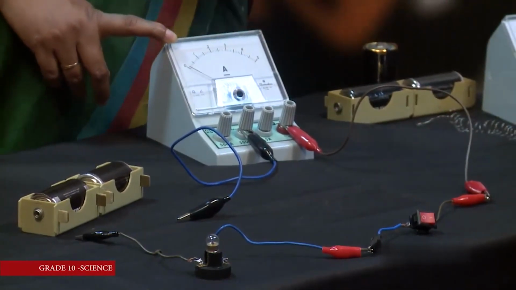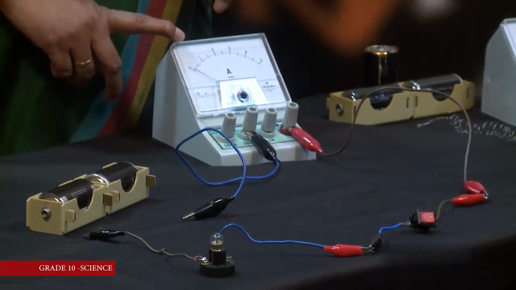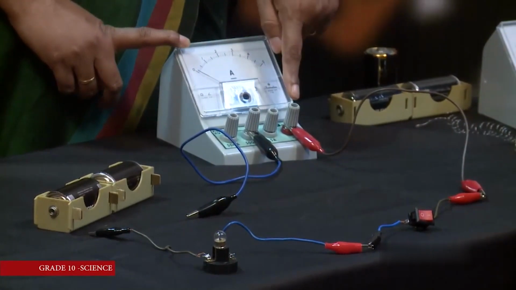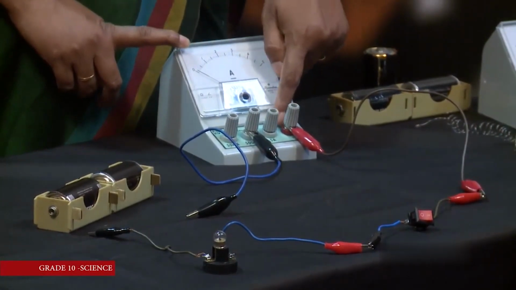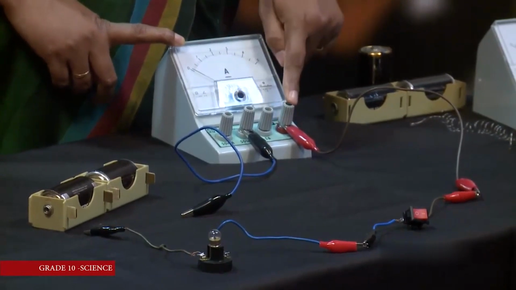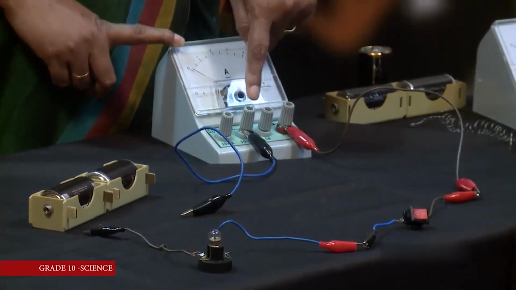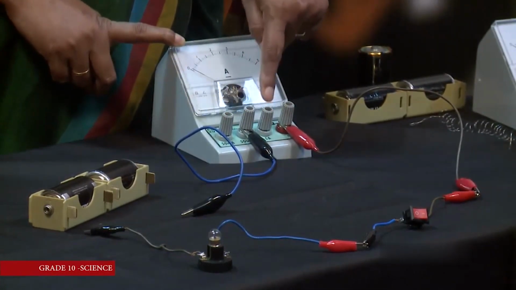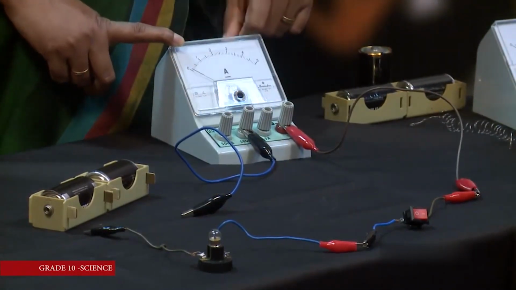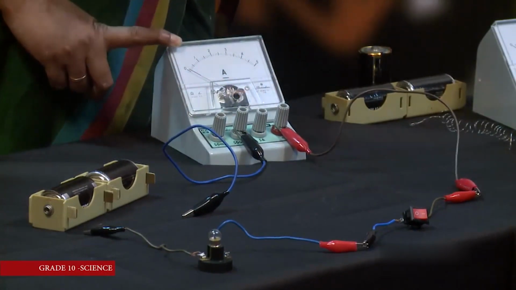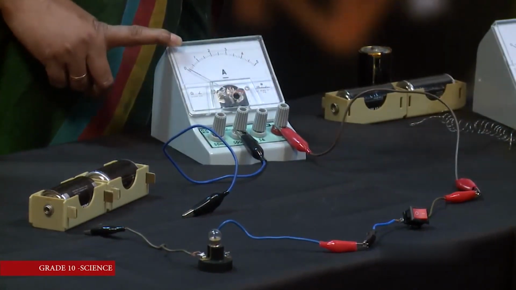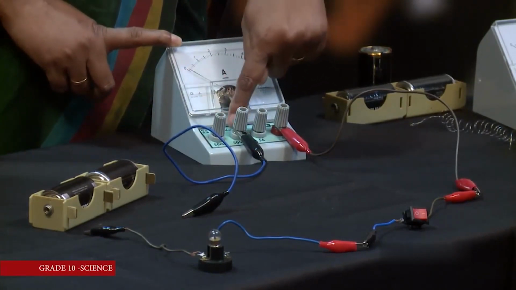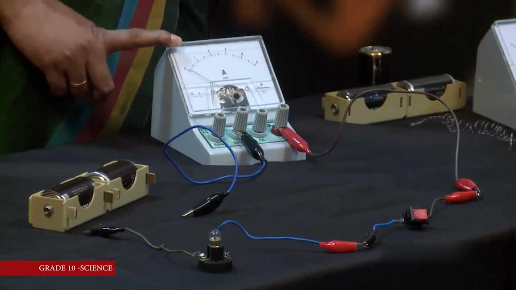First, the terminals must be carefully considered. Here you can see there's a red color terminal. This is called the positive terminal, and there are another 3 terminals. All these 3 terminals can be considered as negative terminals. Depending on the amount of current flowing through the circuit, we can change the negative terminal as we wish.